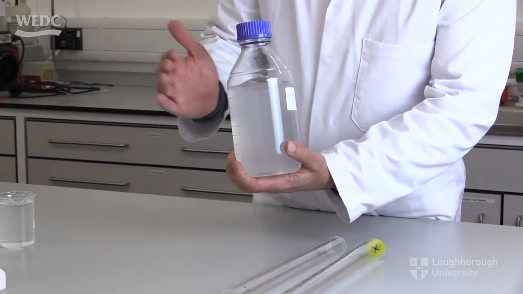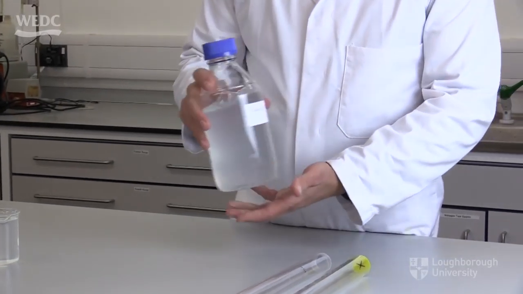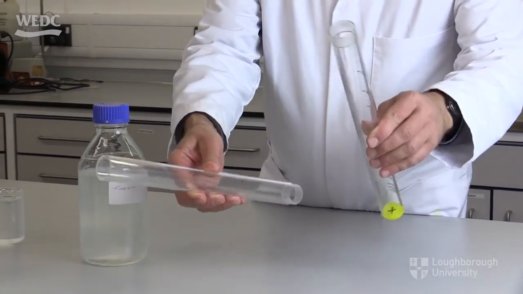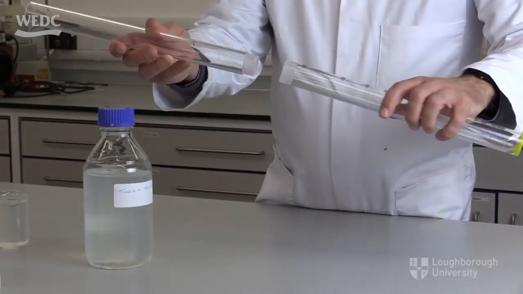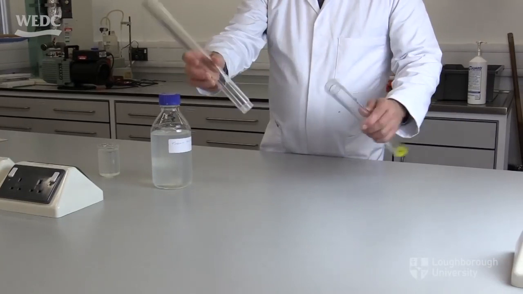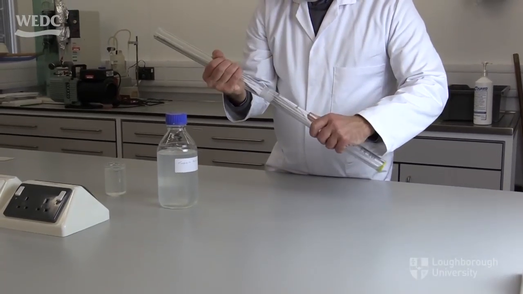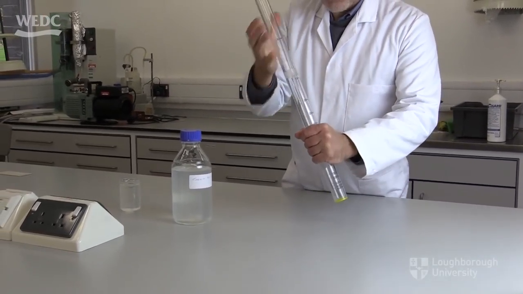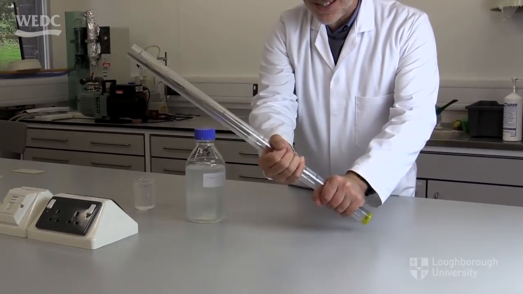We have some fairly dirty water here, but we don't know how dirty or turbid it actually is. We'll look at the first means of measuring turbidity using a conventional turbidity tube. This is what a turbidity tube is: a long, thin, transparent tube made of two parts that fit together so that it is easy to carry.